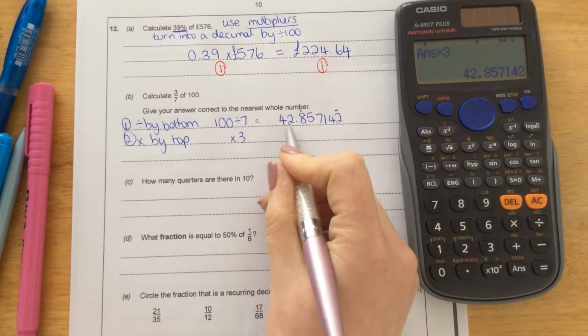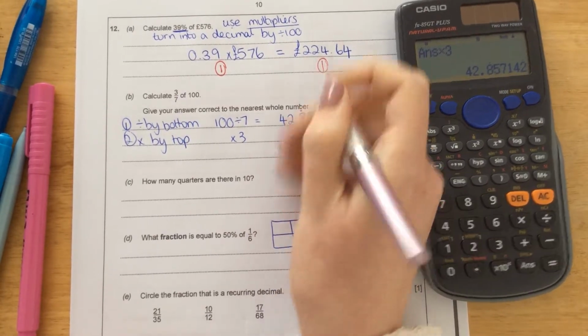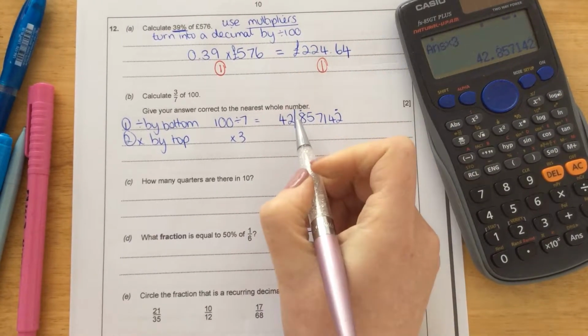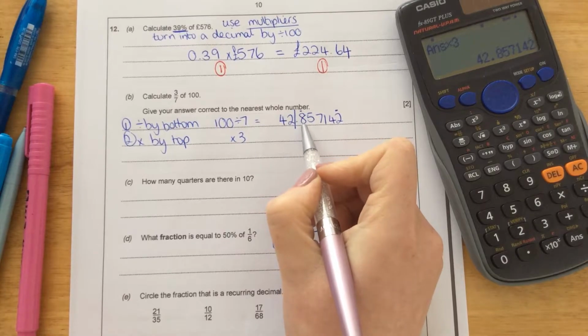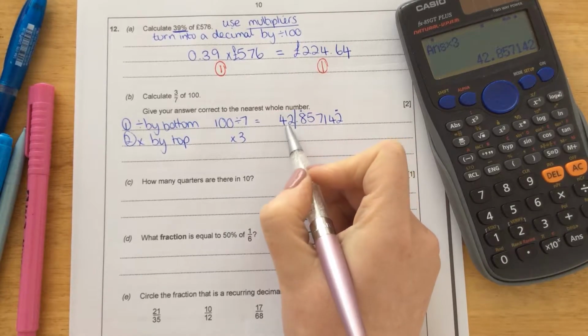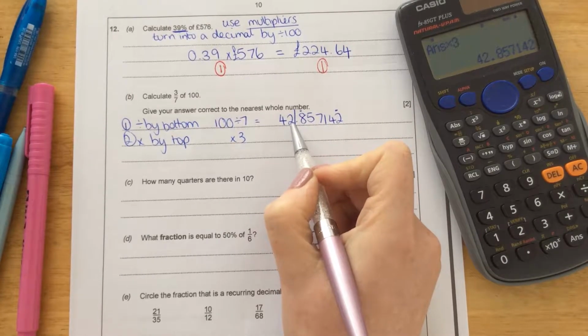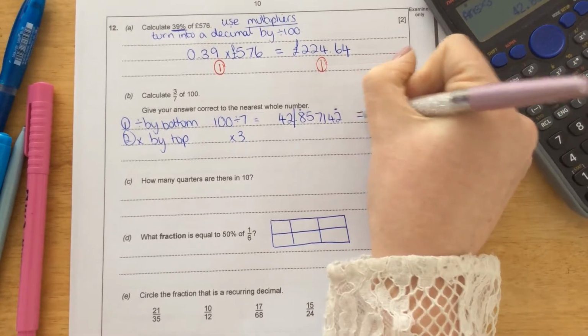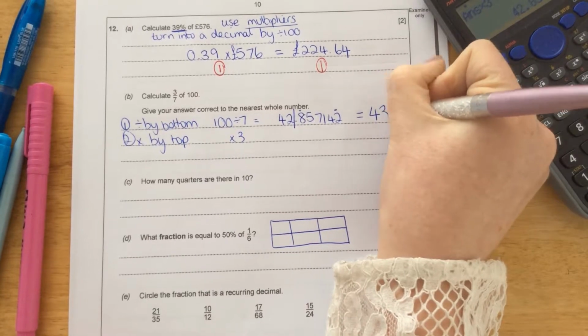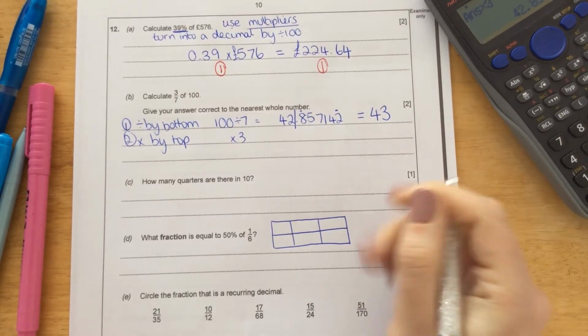So to the nearest whole number, the whole numbers are the bits before the decimal, so you put a line after that, and then if the number after it is 5 or above, then the number before needs to be rounded up. So instead of a 2, that will become a 3. So that will equal 43 to the nearest whole number.